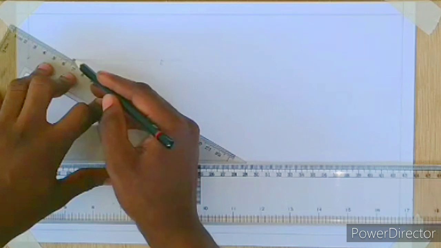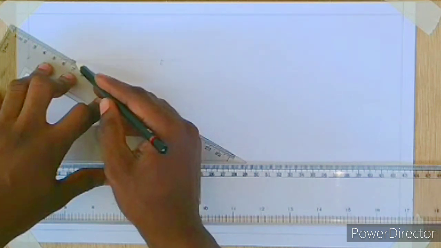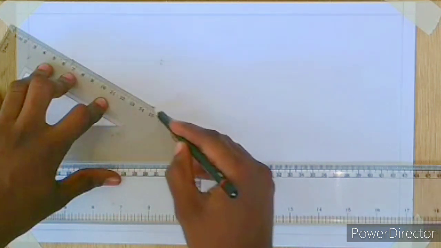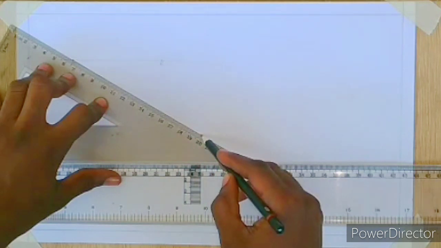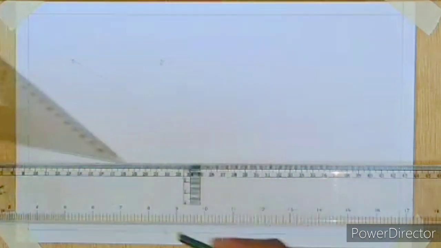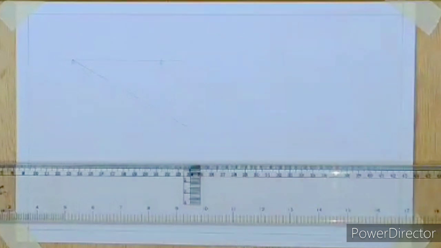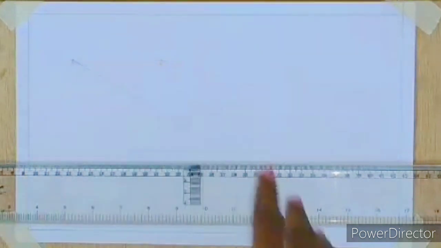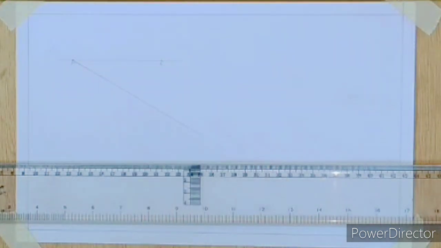All it has to be is that it should be less than 90 degrees. The closer it is to the main line, the easier it is to do the work. So let's say we have a line AB, 8 centimeters, and we are dividing it into 9 equal parts. Here's what you're going to do.